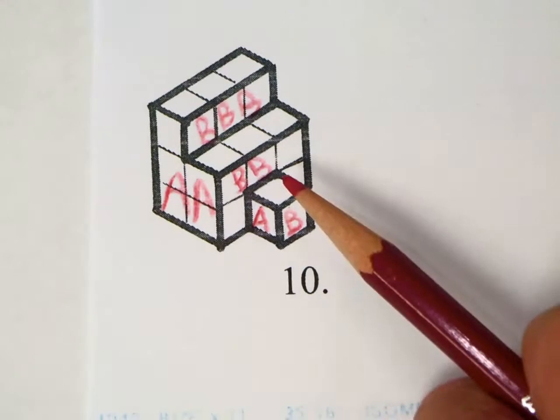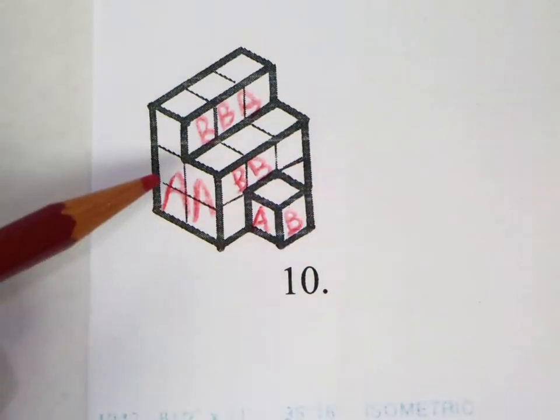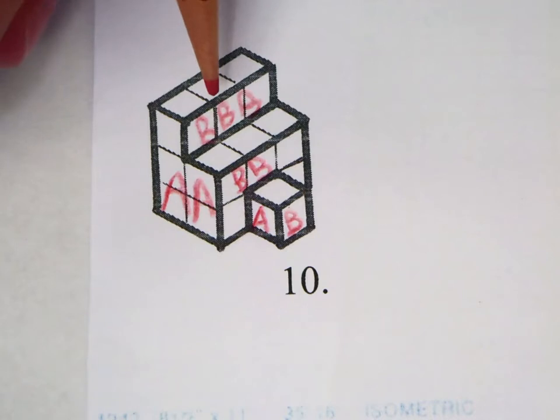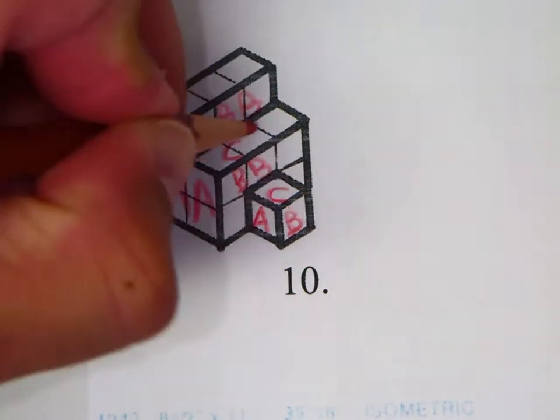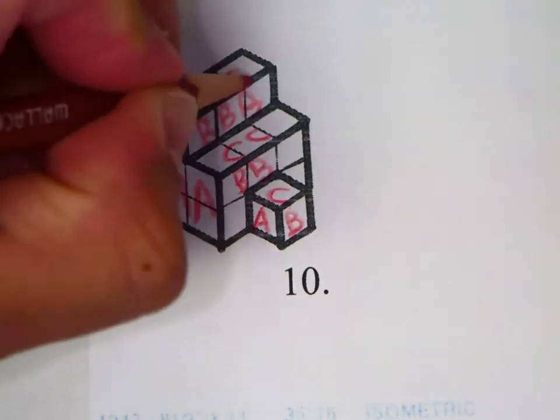Now to mark the top, you'll have to rotate back to the front view, then up to the top. So I'm going to call this small one block C, CC, and triple C.